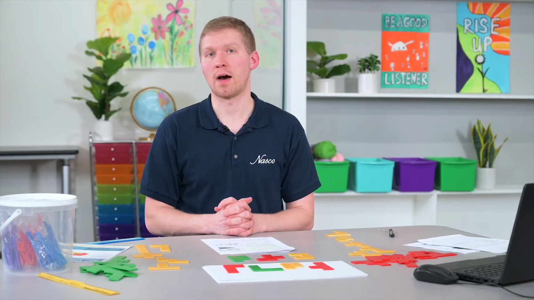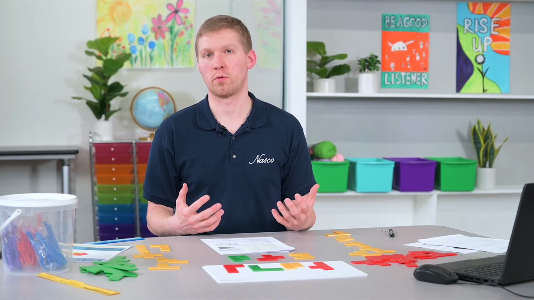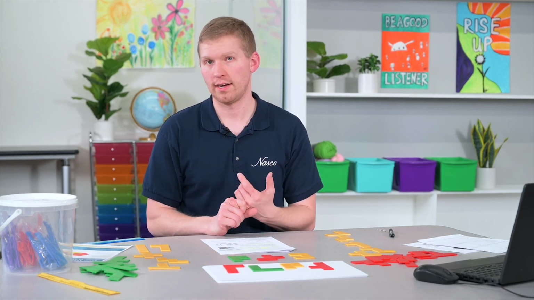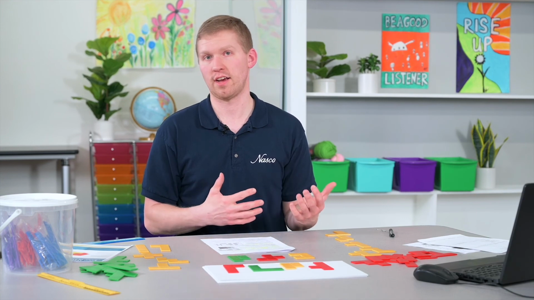As you can see, pentominoes can be used for a variety of different educational purposes. In this case, we used it for measurement. You can also use it for rotational or line symmetry, as well as tessellations activities.